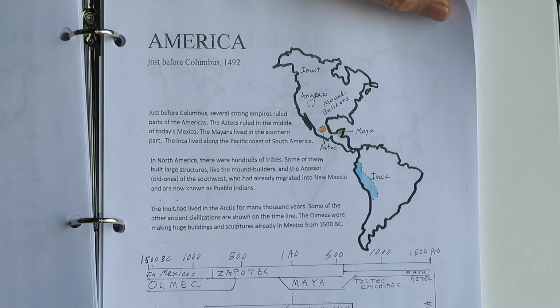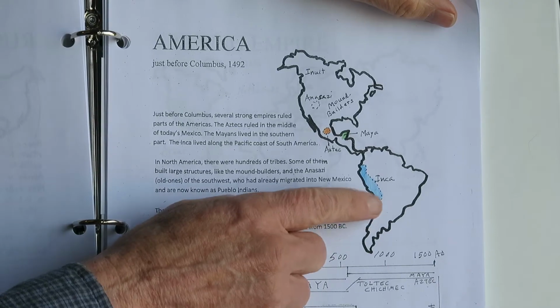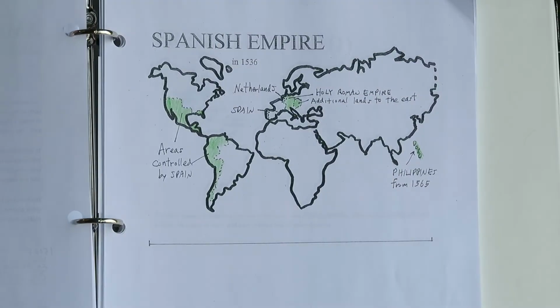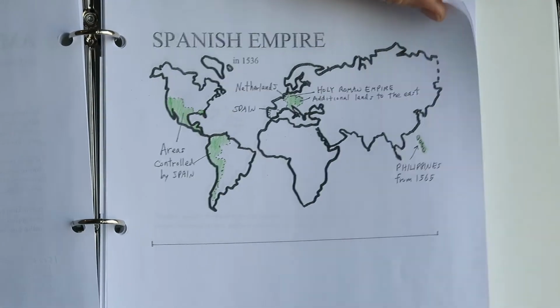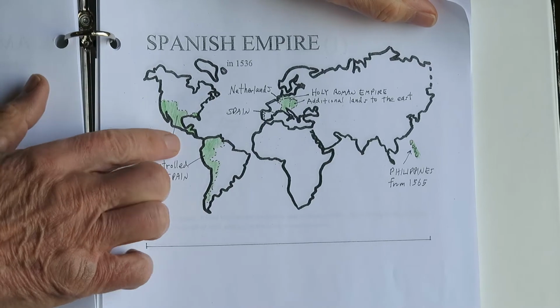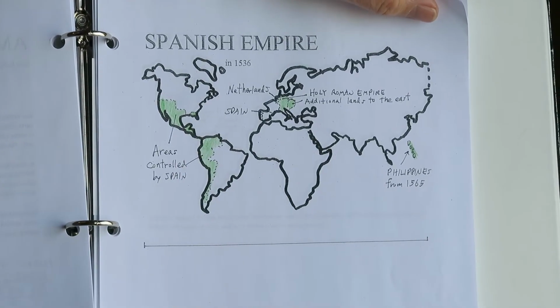Meanwhile, America, just before Columbus arrived, had those three famous civilizations, the Inca, the Aztec, and the Maya. The Spanish took over then the Americas. You can see all the way up into North America as well as down South America.